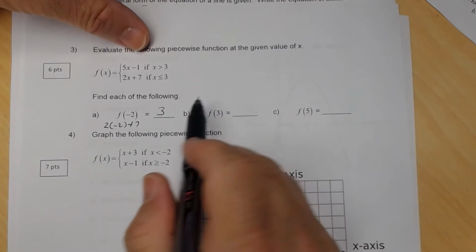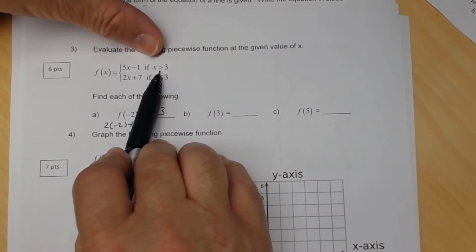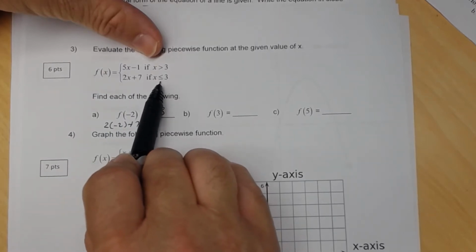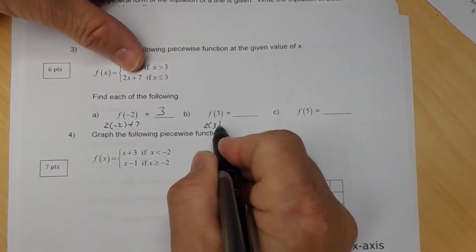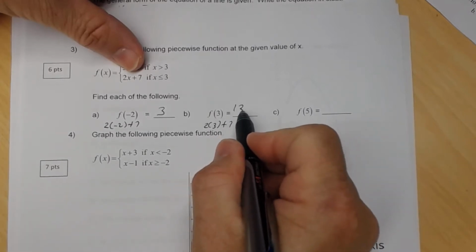Over here, again, this time x is 3. So is x bigger than 3? The answer is no. x is not bigger than 3, but x is less than or equal to 3. The equal part is what we're using here. So I'm going to use this function again. That's going to be 2 times 3 plus 7, so 6 plus 7 is 13.